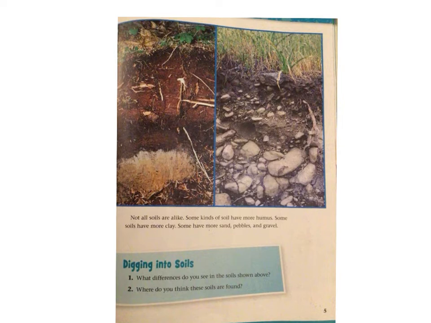Now here's what's important for today's investigation. You are going to be looking at 4 different types of soils. You're going to be analyzing the soil for different properties. Properties that you should be looking for are the color, the shape of the materials, particle size, and texture, or what it feels like.